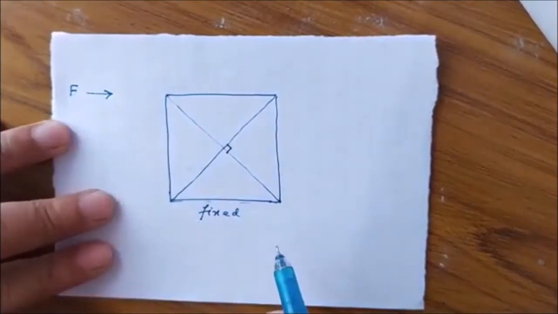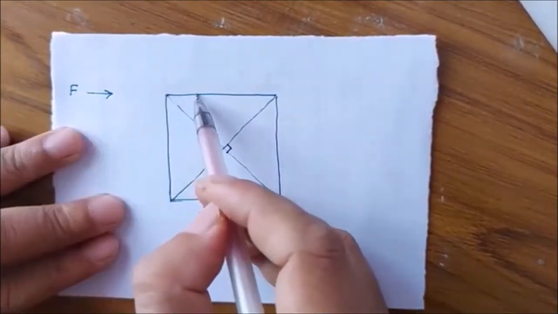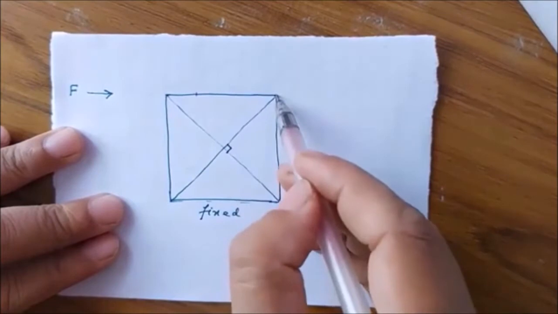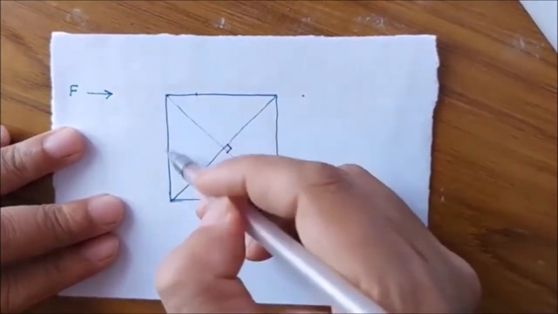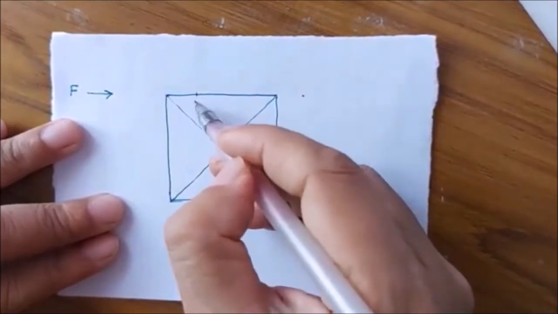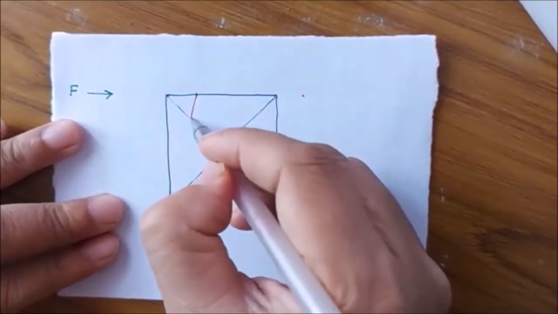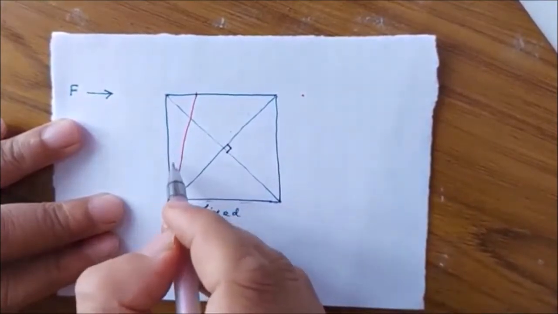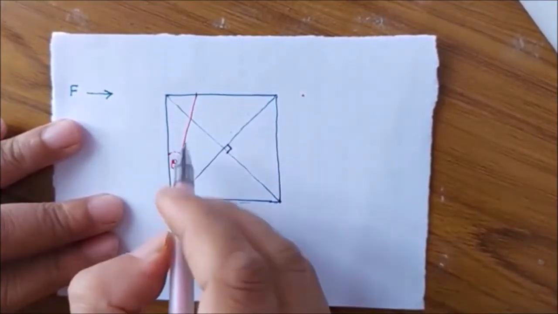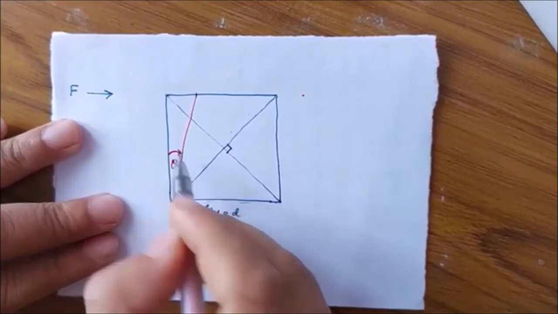As a result, this point comes here and this point goes over there. In other words, this side is now distorted and it comes over here. So it is rotated by an angle theta, or we say it is sheared by an angle theta.